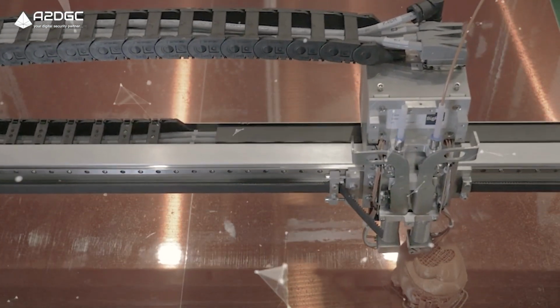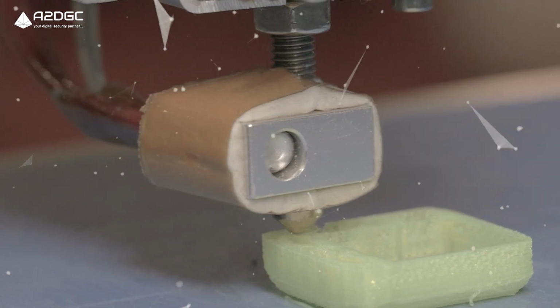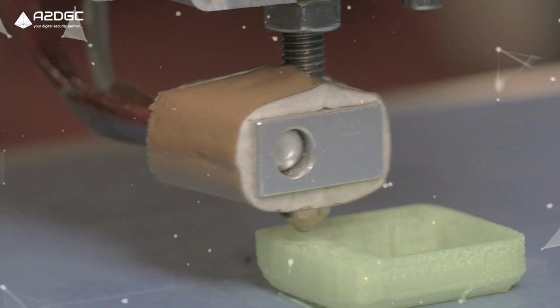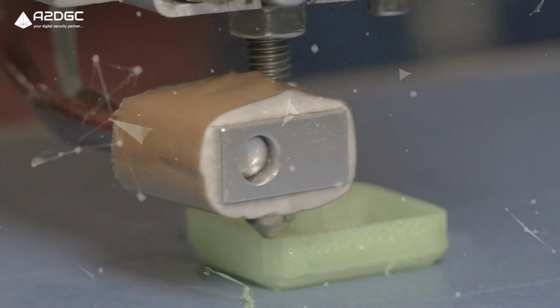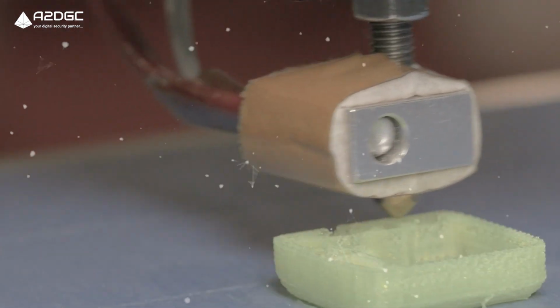What is 3D printing? 3D printing, or additive manufacturing, is a process of making three-dimensional solid objects from a digital file. The creation of a 3D printed object is achieved using additive processes. In an additive process, an object is created by laying down successive layers of material until the object is created.